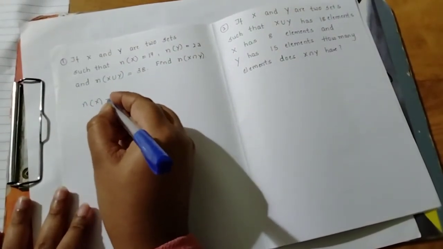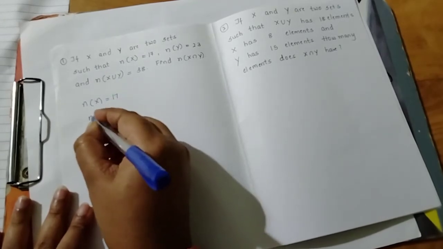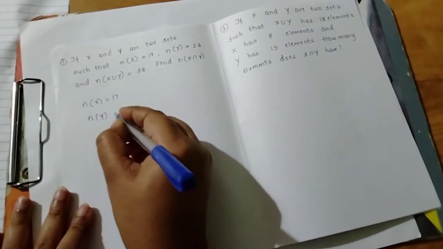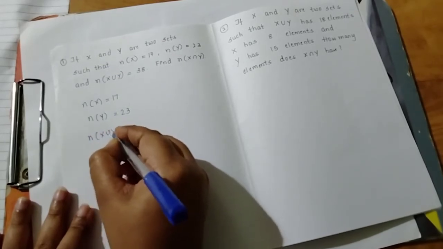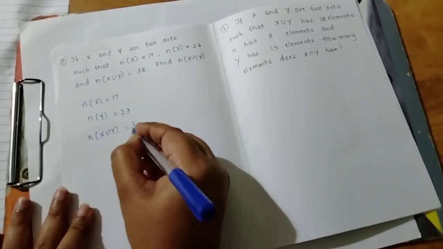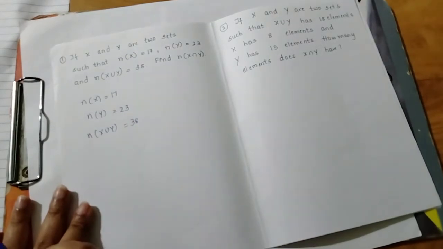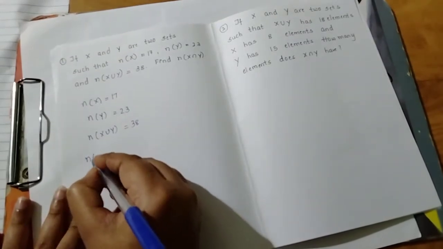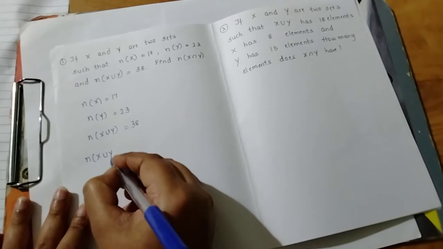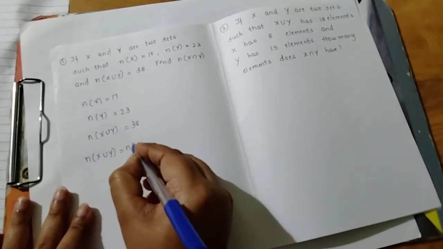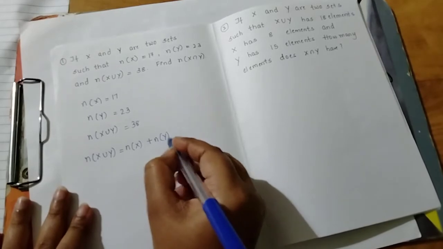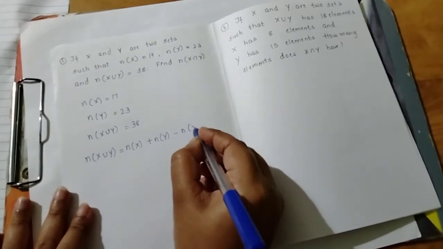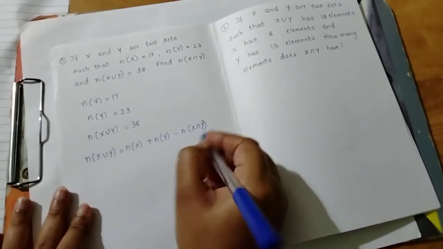n of x is 17, n of y is 23, n of x union y is equal to 38. Okay, now I write the formula. n of x union y is equal to n of x plus n of y minus n of x intersection y.